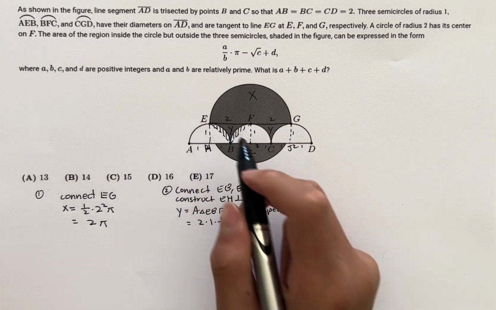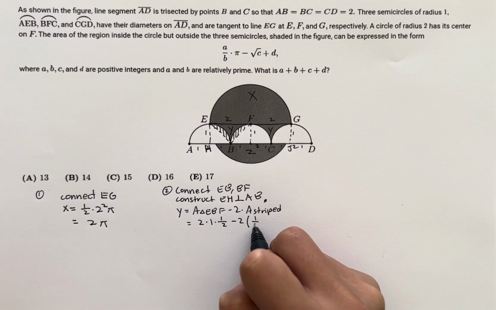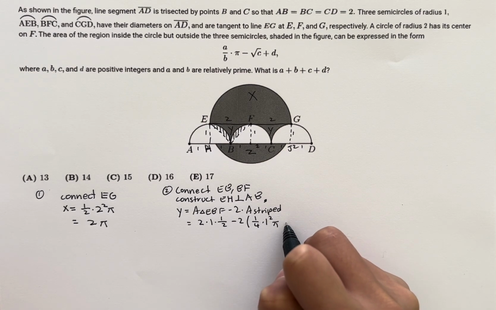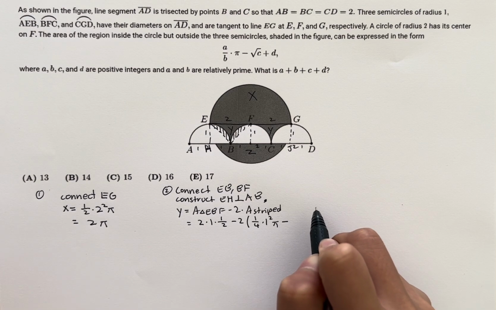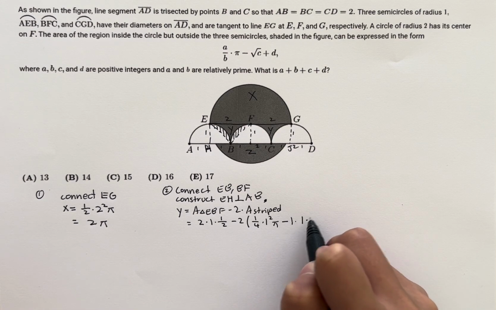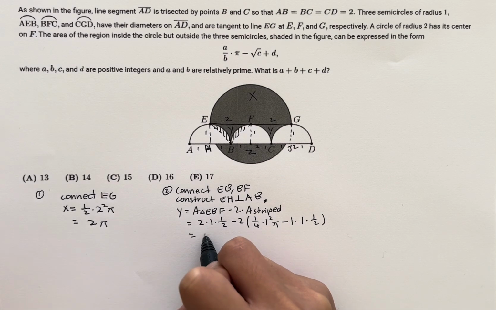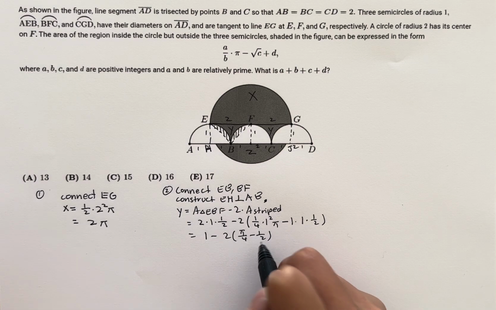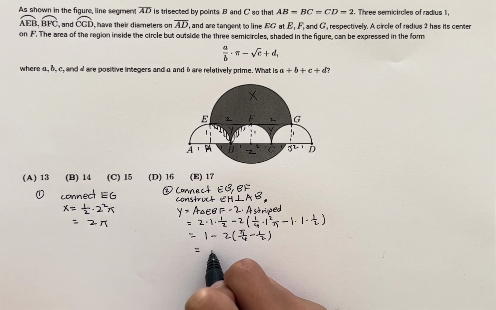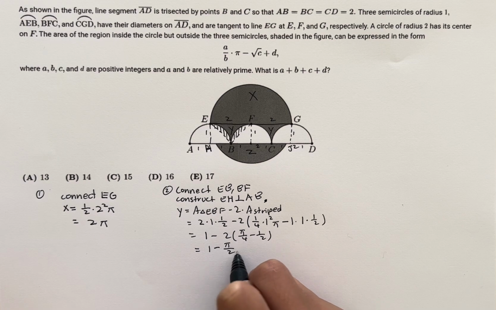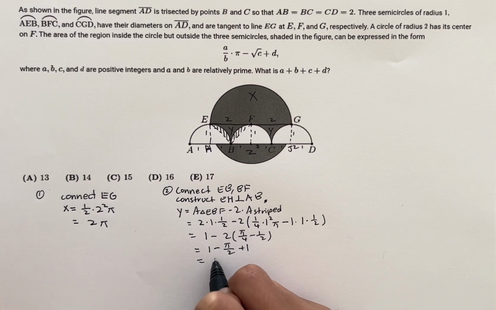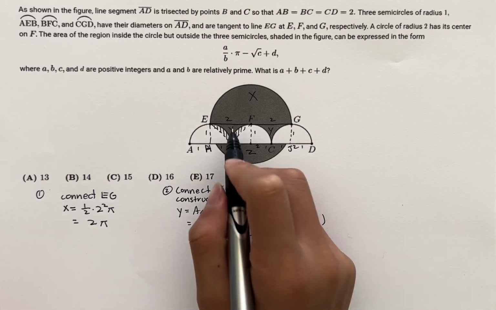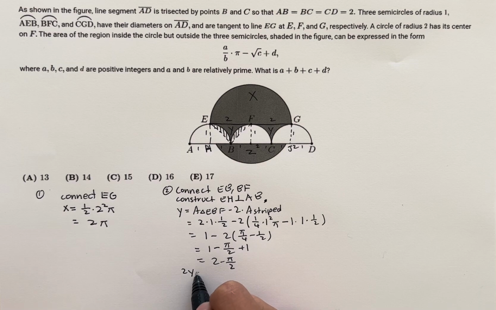It'll be this quarter circle, so 1/4 times 1 squared pi, minus the area of triangle EHB, which is 1 times 1 times 1/2. This equals 1 minus 2 times pi over 4 minus 1/2, which equals 1 minus pi over 2 plus 1, which equals 2 minus pi over 2. However, we want to find 2Y because there are 2 of these. So 2Y will equal 4 minus pi.